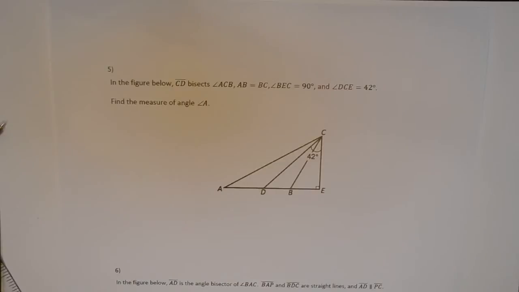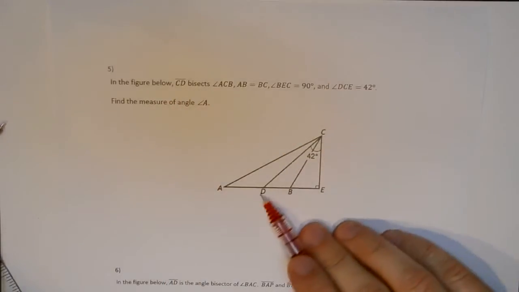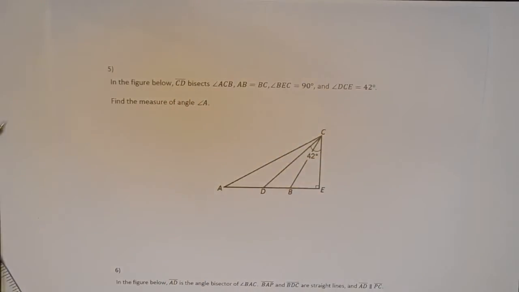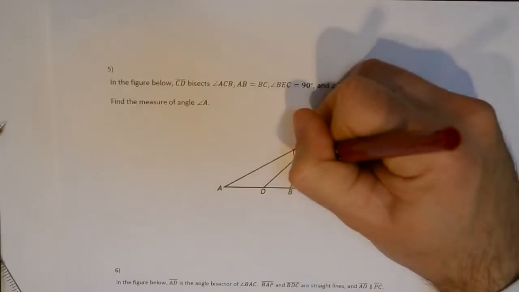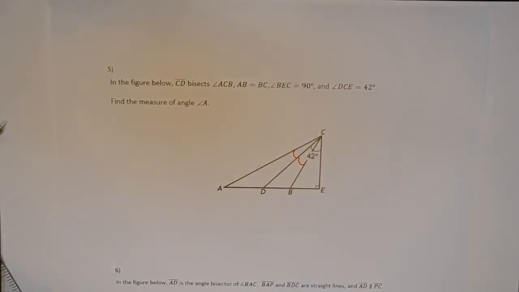Alright, now this one's a little bit challenging. We have a picture of a triangle, and they give us several clues about this triangle, so we're really going to have to pay attention to the different information here. So let's see. First of all, it says that CD, that's this segment here, bisects angle ACB. So that tells me that this little angle right there and this little angle right there are congruent angles.